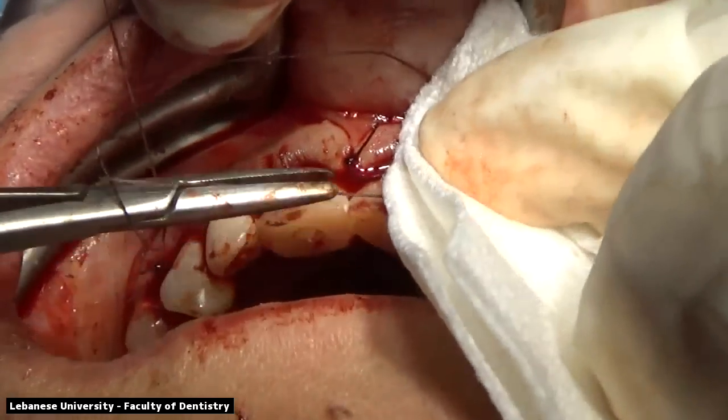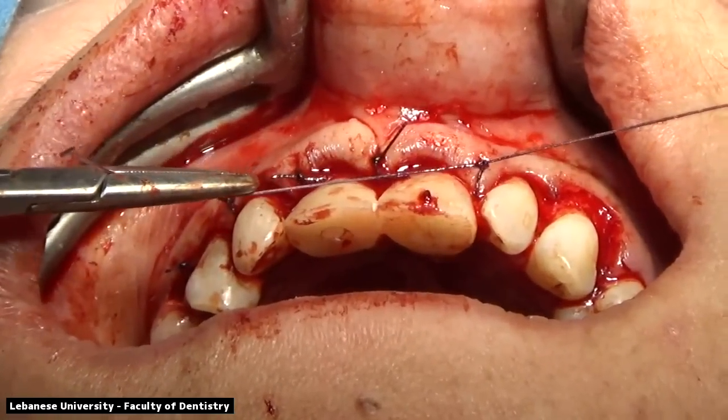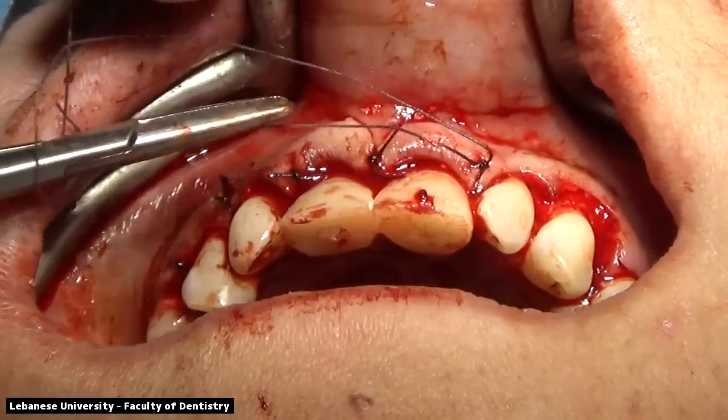See the pull and the closure of the papillas. We're almost done. There's one more papilla to close, and you can see the lack of tension at the papilla side.